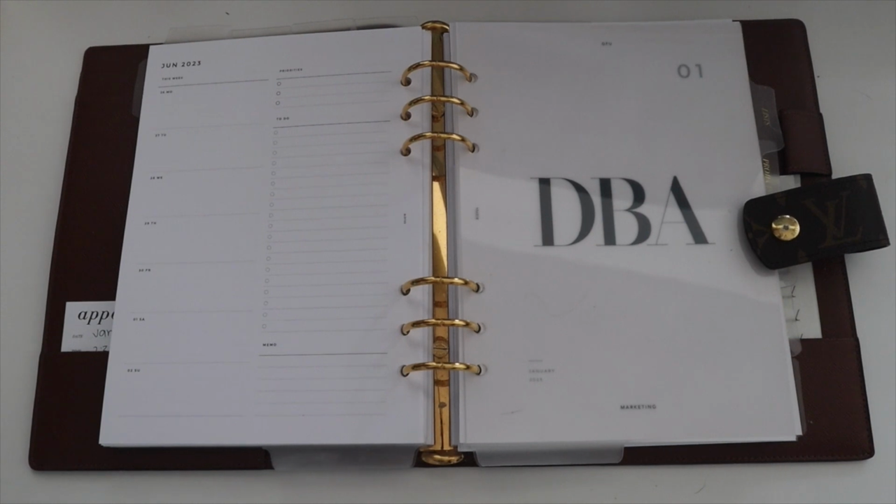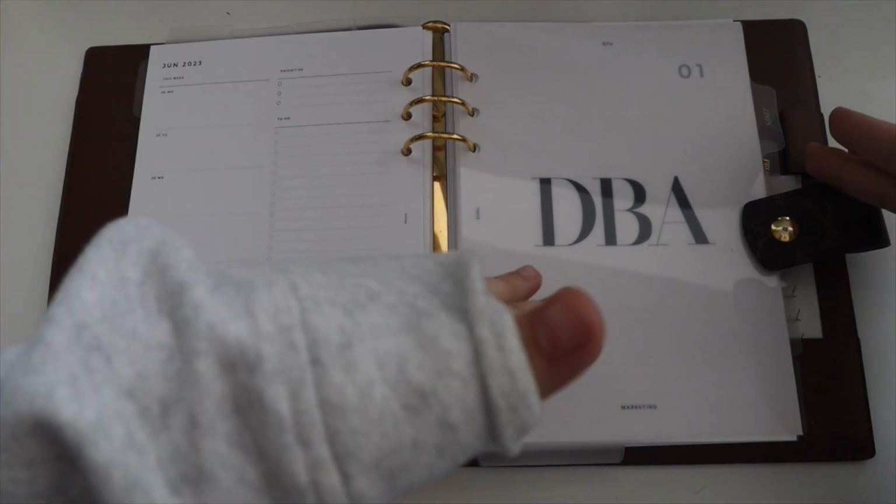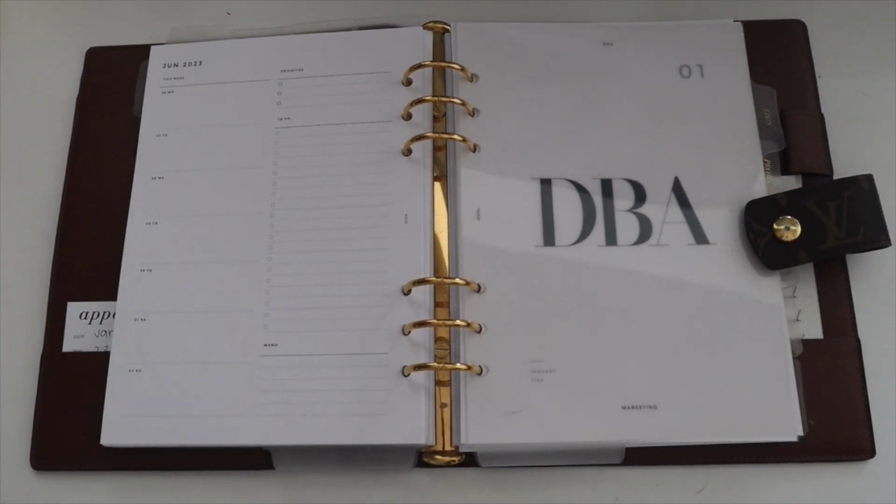Today we will be setting up my academic section for the new semester. This is my last year of coursework, so I am just so excited to set this up. And honestly, this semester is going to be a little bit different.